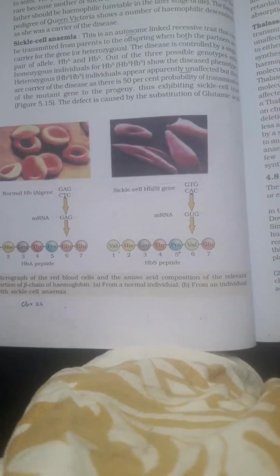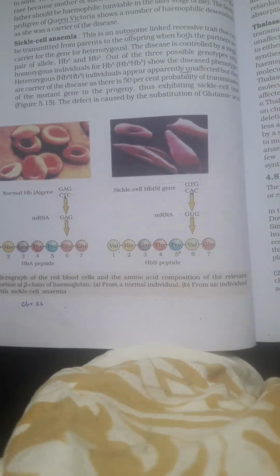Now again, the first thing is that sickle cell anemia is an autosomal linked recessive trait. It means it's not a sex linked recessive disease like hemophilia or color blindness. Those are sex linked, right?